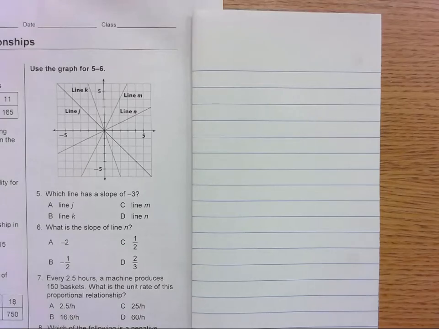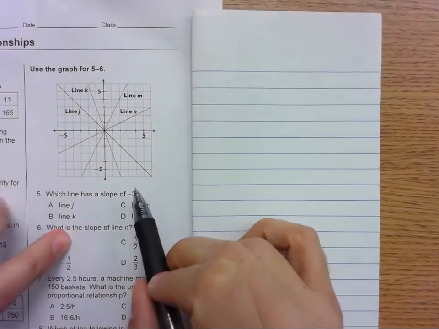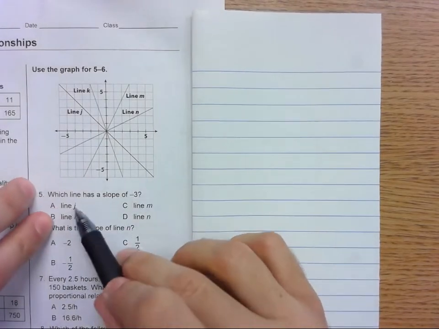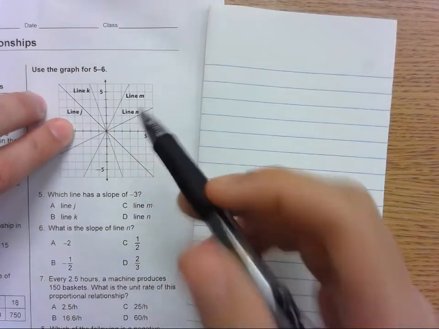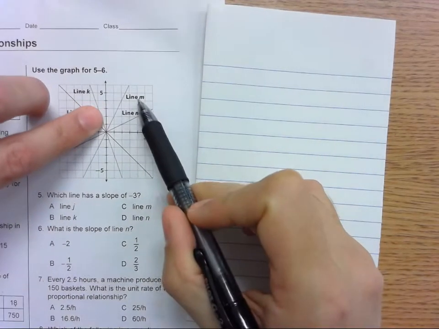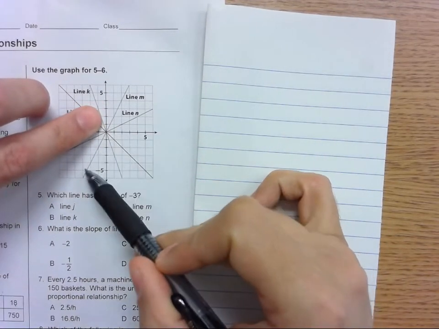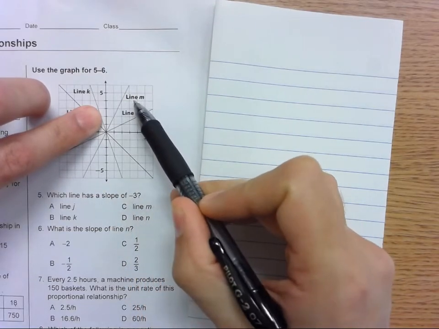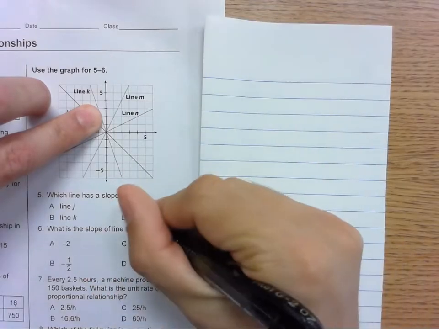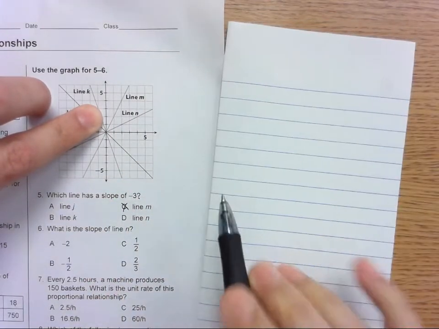Looking at 5. Which line has a slope of -3? Okay, J, K, M, N. So let's just look at some of these lines. I'm looking at M right away. Well, M, as we look at it from left to right, M is going up, which means M has a positive slope. We're looking for a slope of -3.